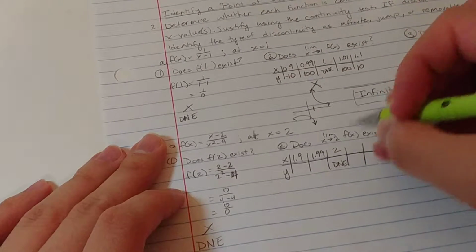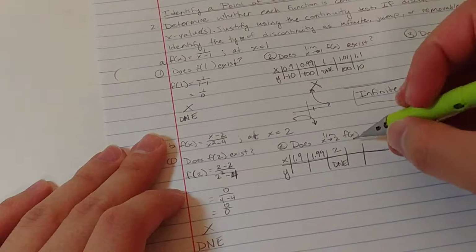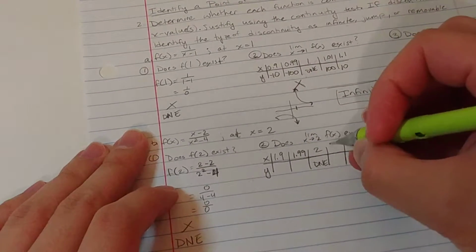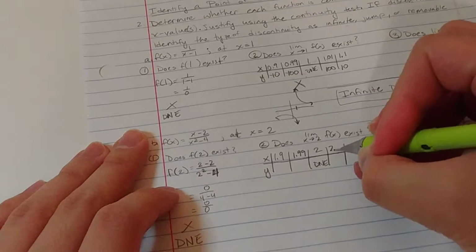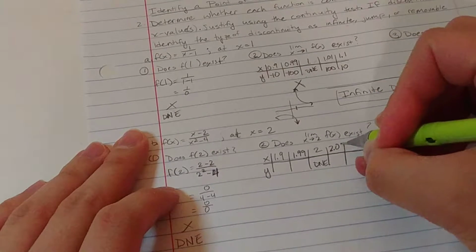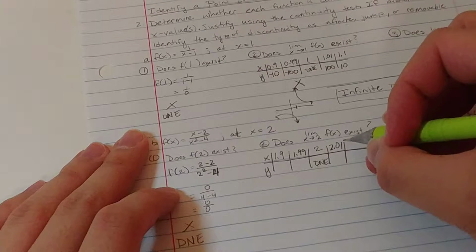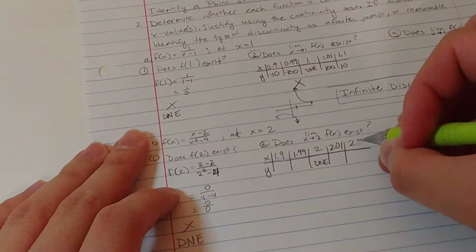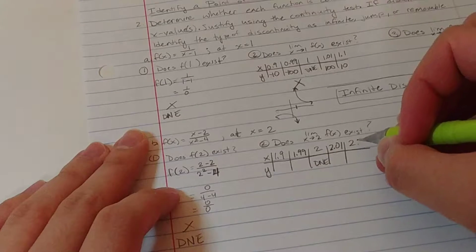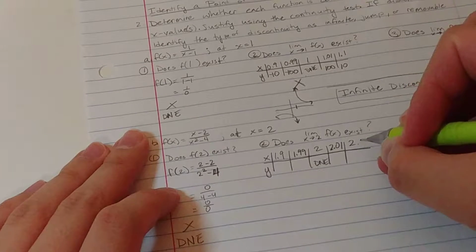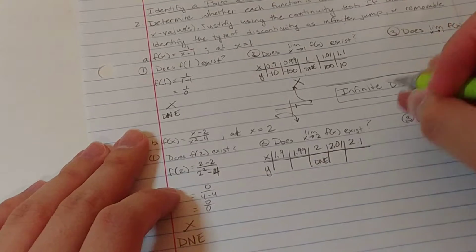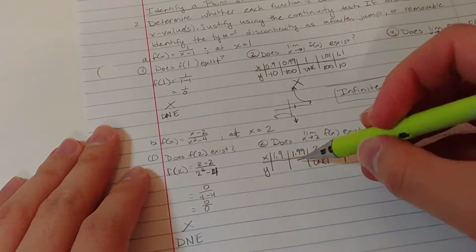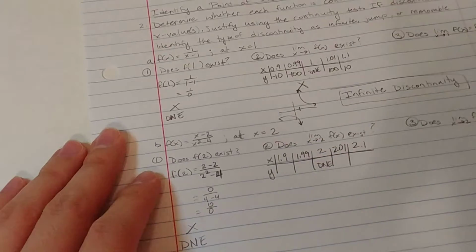Now let's try the next one. A number that's bigger than 2, but really close, 2.01. And then one that's bigger than that, we can do 2.02, 2.03, 2.04, whatever you want. I'm going to put 2.1 though. Just keep it consistent. So let's plug it in. Same thing as before.